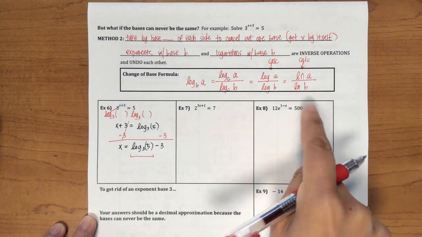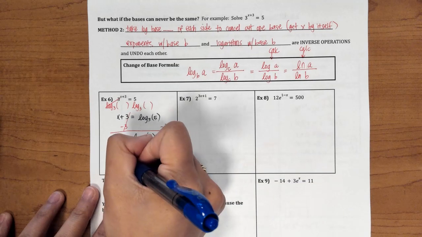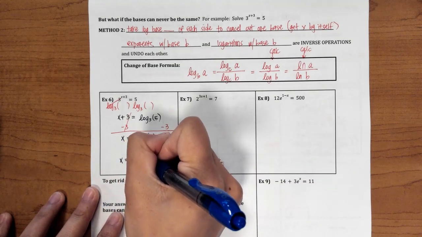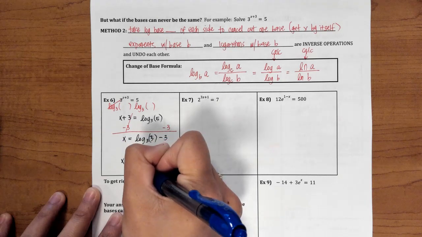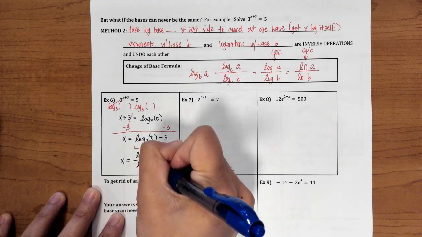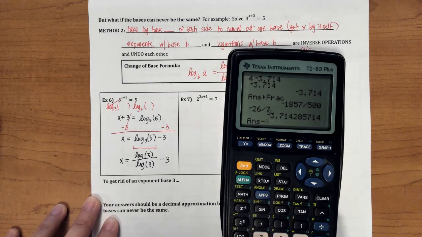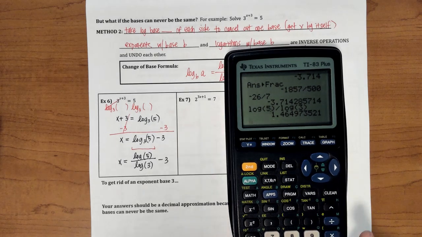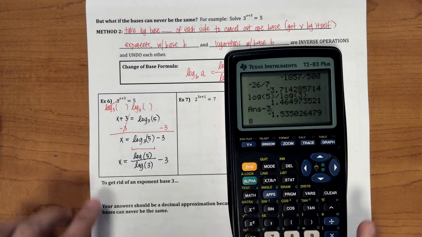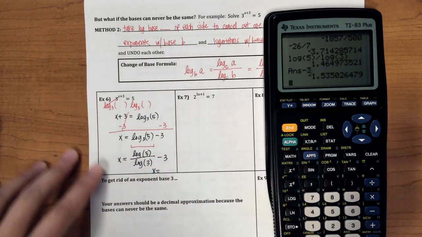Okay, and it doesn't matter which one you use. I just tend to use log because that's what I have here all the time. So on our calculator, we're going to hit log of 5, and the base always goes on the bottom, divided by log of 3, minus 3. So how will that look? We're going to have log of 5 divided by log of 3. I like to close my parentheses and then subtract 3. Okay? So my final answer here is x equals, I didn't tell you what to round to.